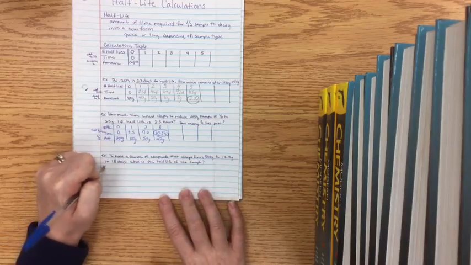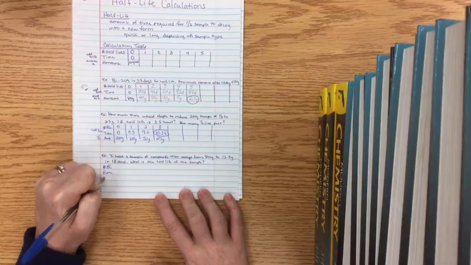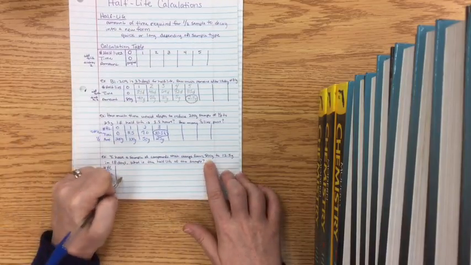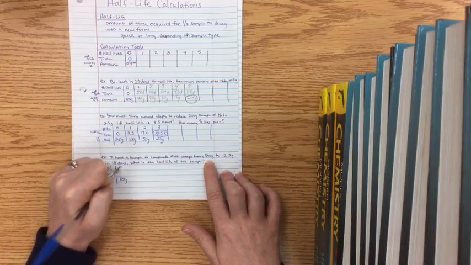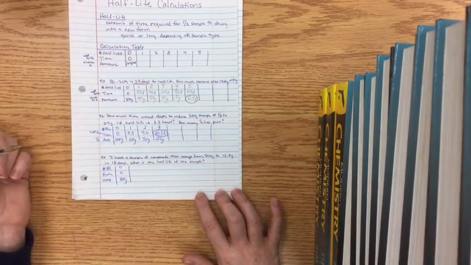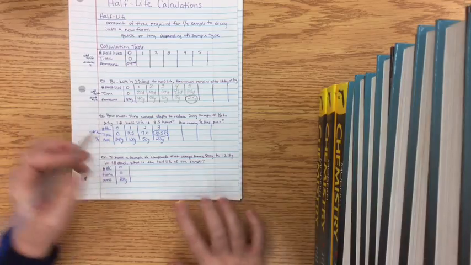Okay, so I just make my half-life table: number of half-lives, my time, and my amount. I know I'm starting at 800 grams, and I have to start at 0 and 0. It's going to take 18 days to get there, and I know that I'm going from 800 to 12.5.